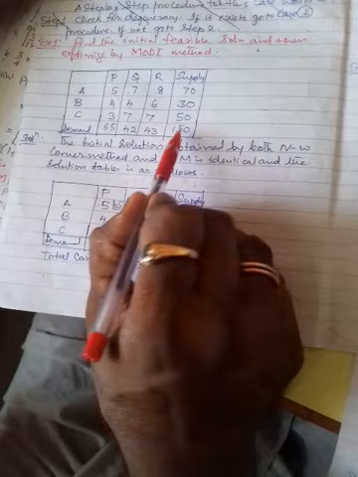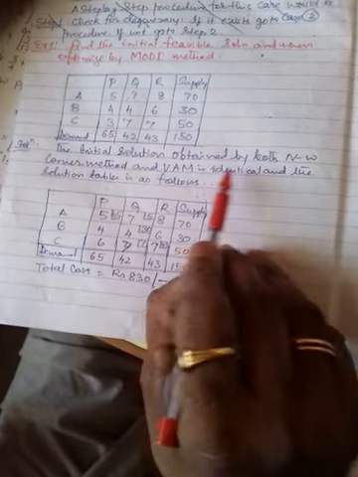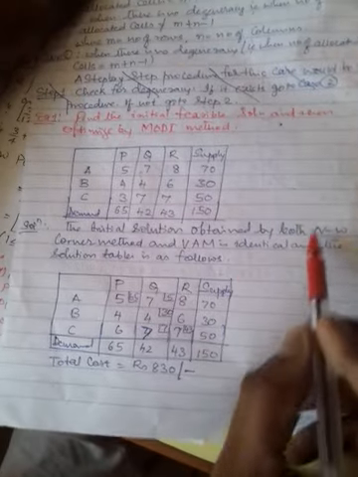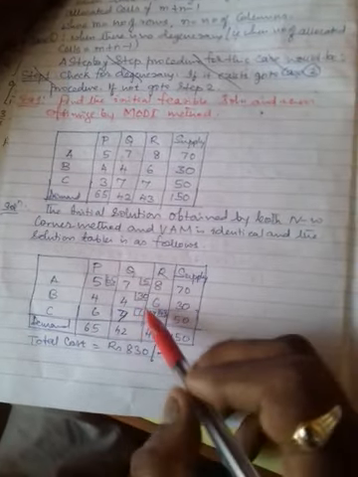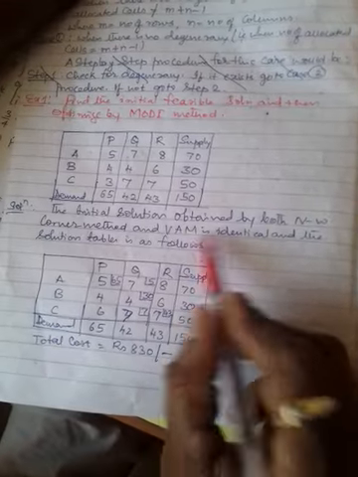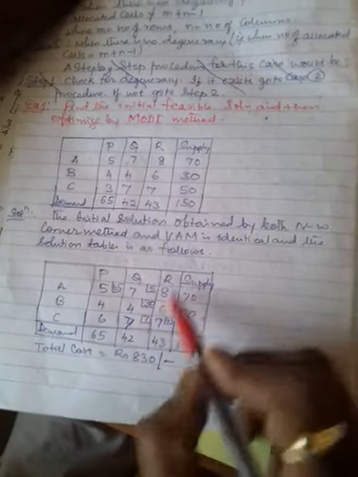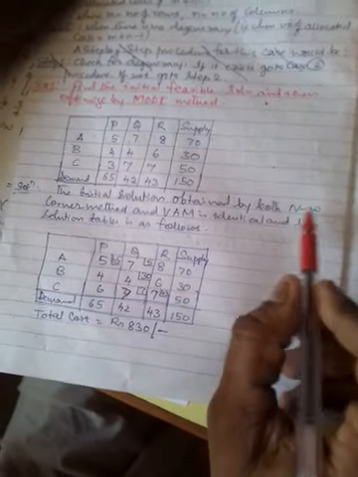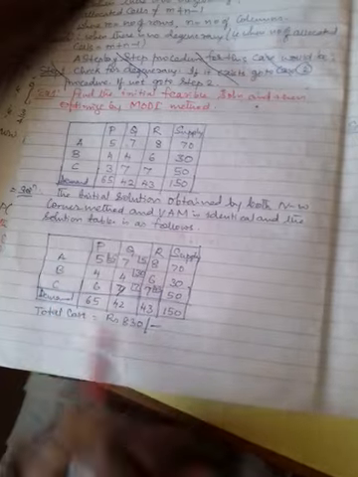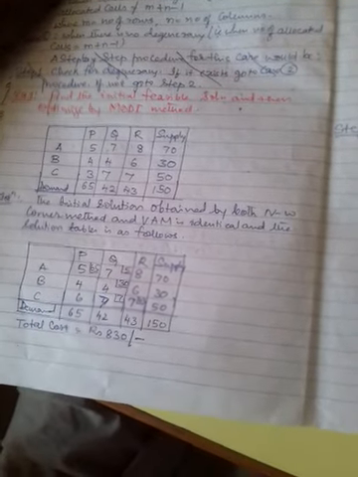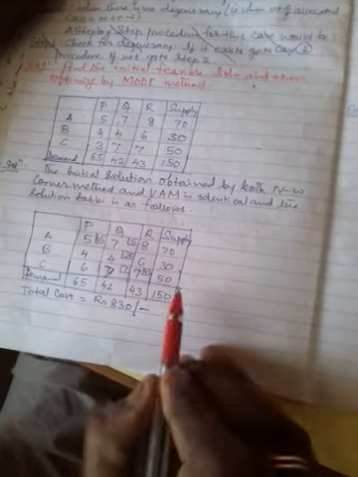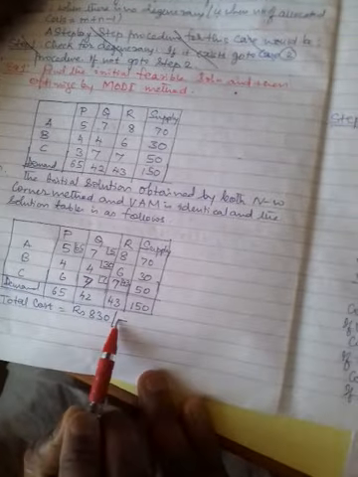The table is already given here. You can see the initial solution obtained by both the northwest corner method and VAM is identical, that is they are the same, and the solution table is given in this manner. We have given the example from the northwest corner method. The initial approximation can be obtained by either the northwest corner method or VAM; you need to use any one of the methods. In both cases, the total cost will be rupees 830. I think this example is already covered by our previous two methods. I am using the same example with the direct solution.